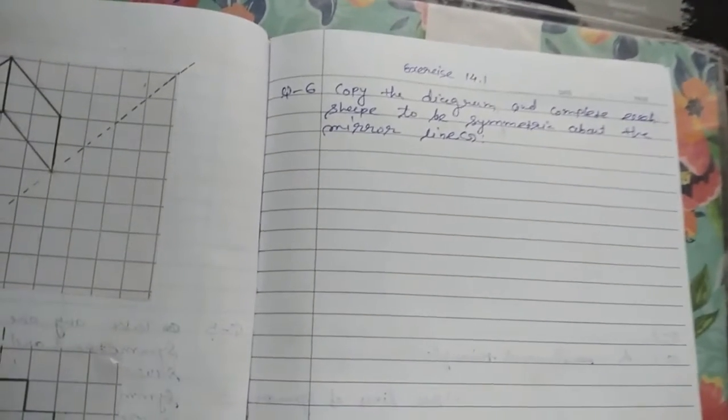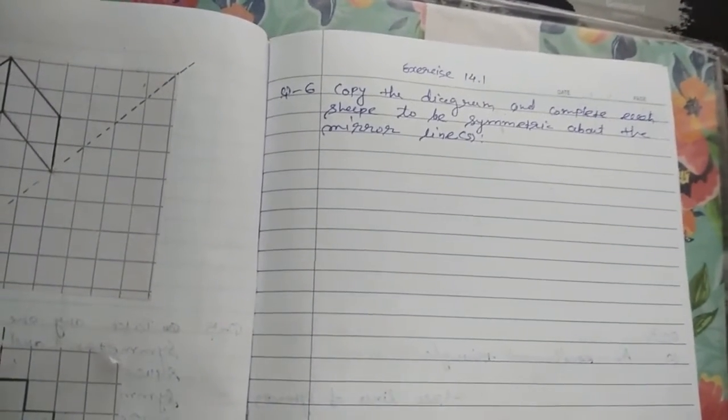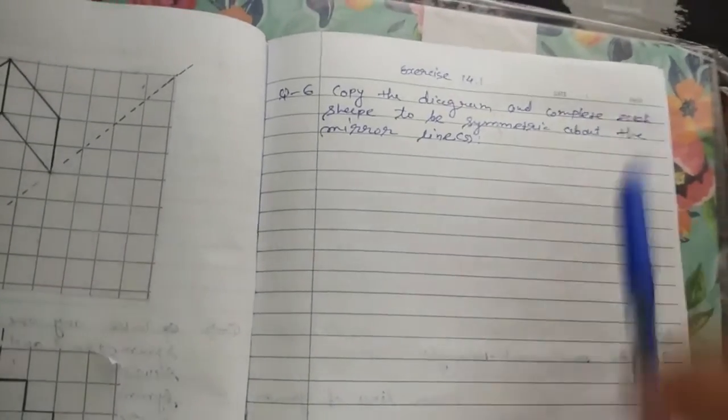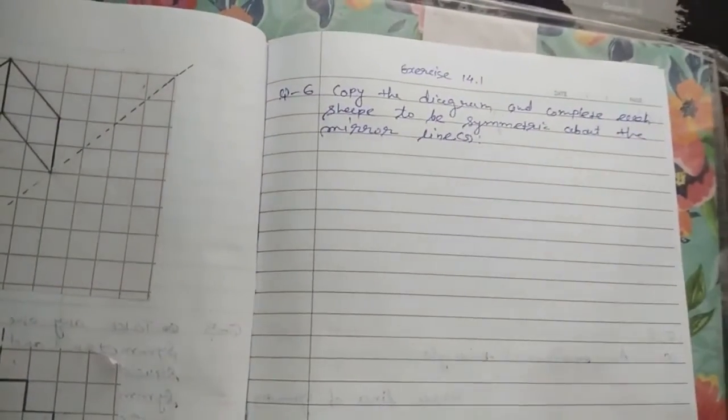Hello students, let's solve some more sums in exercise 14.1. Question number 6. Copy the diagram and complete each shape to be symmetric about the mirror lines. So here, diagram number A.